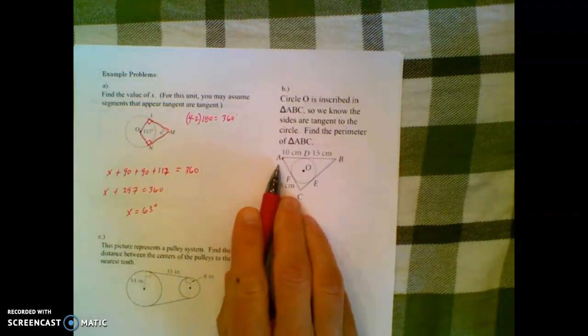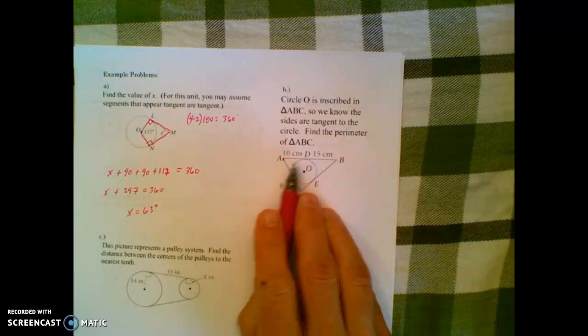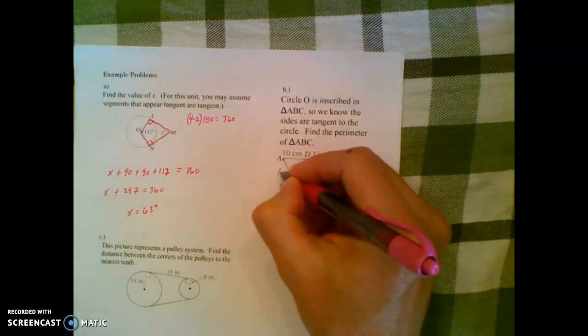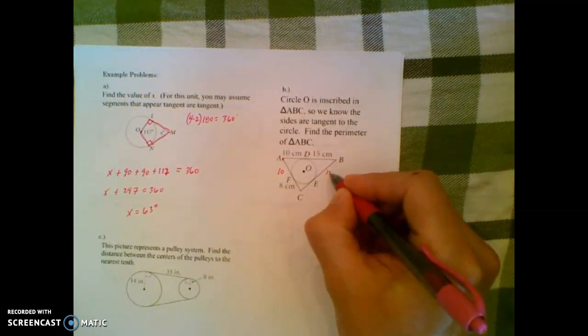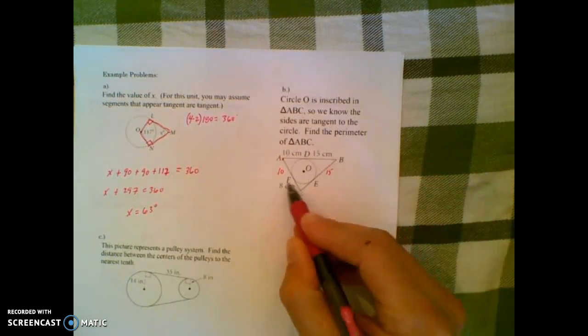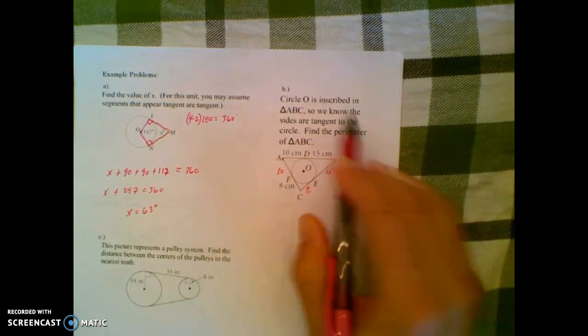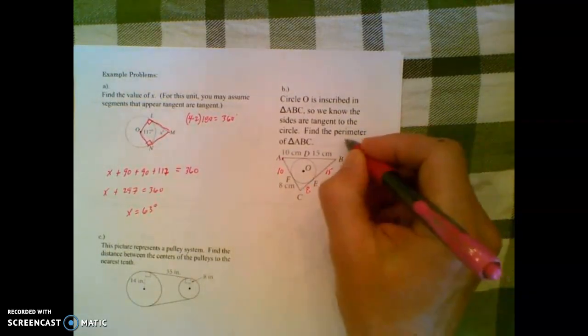So if I use A as the exterior point, again, if this distance from A to D is 10, AF would also have to be 10. If I'm at B and this distance is 15, that means this distance would be 15. And then if this distance is 8, this would have to be 8. So again, it wants to know what the perimeter of triangle ABC is.